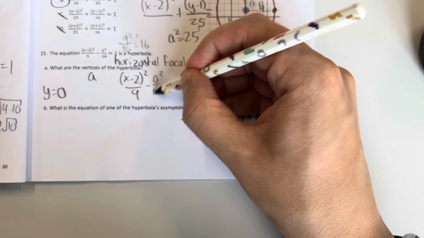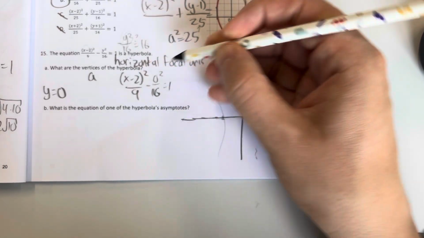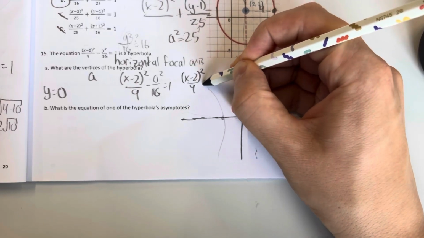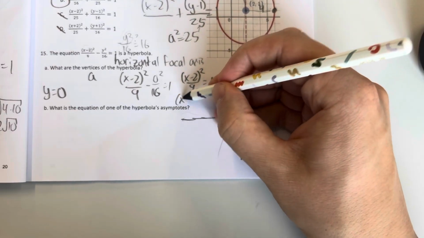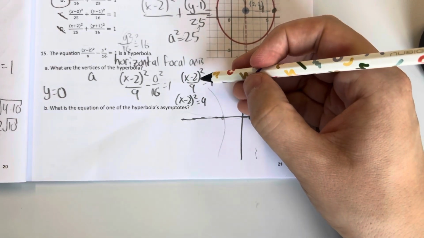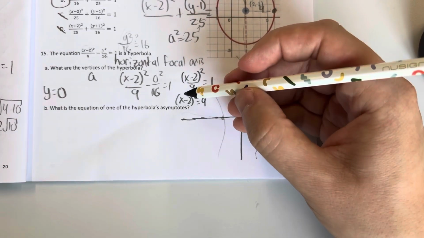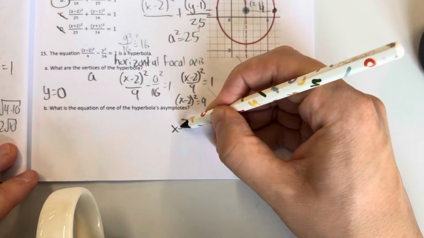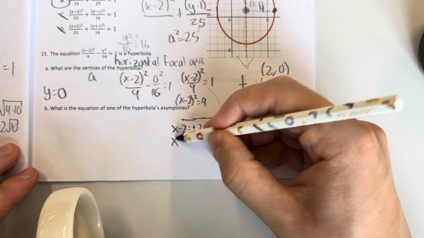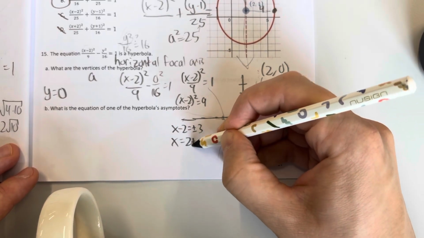So you get x minus 2 squared over 9 equals 1, so x minus 2 squared equals 9. Square root both sides. x minus 2 equals plus or minus the square root of 9, which is 3. So x equals 2 plus or minus 3.